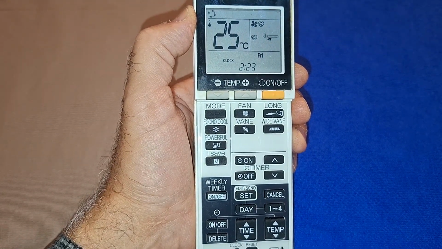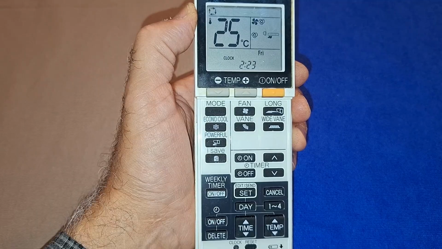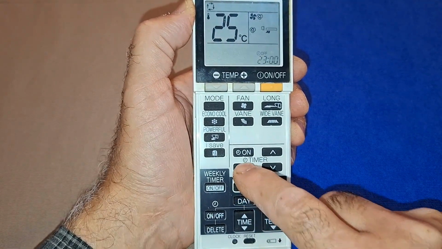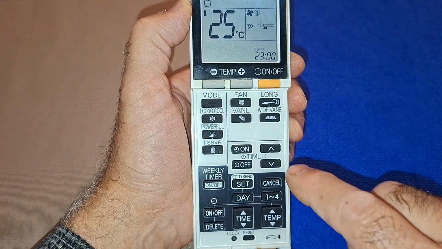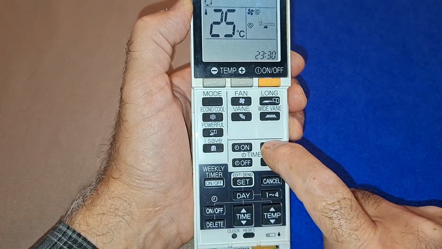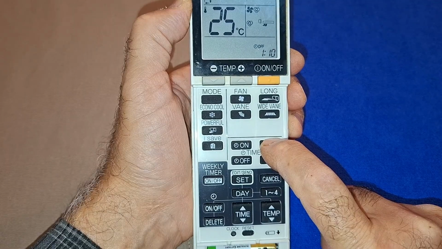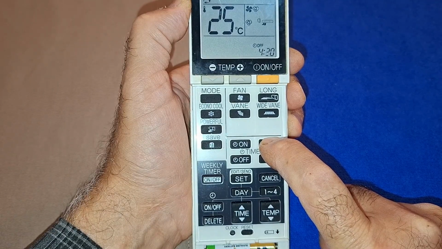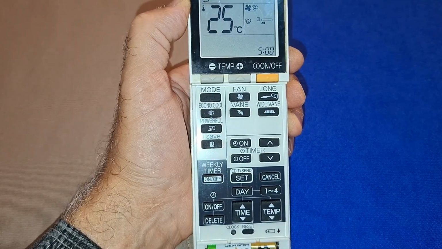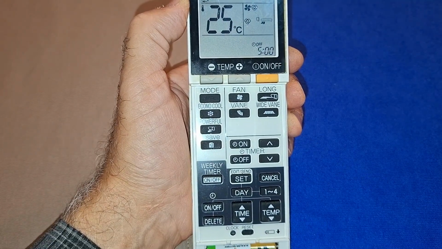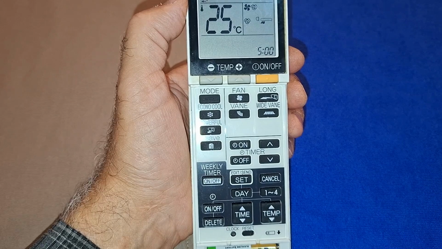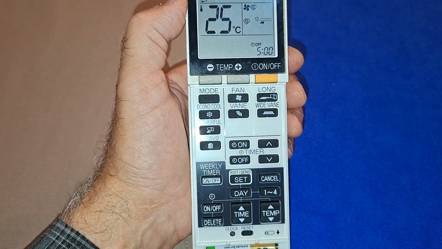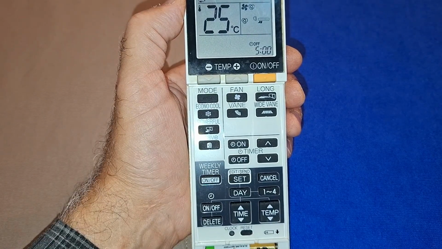Or if we want the air conditioner to turn off at 5 a.m., then we press the timer off button and remove our finger after setting. To exit this mode, we need to press the same button again.